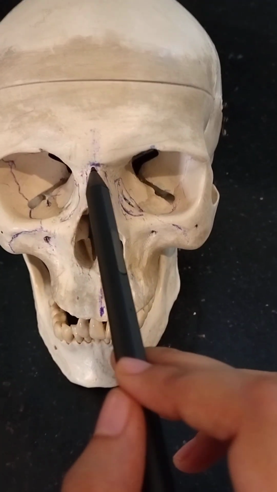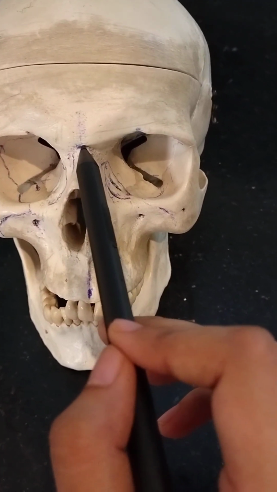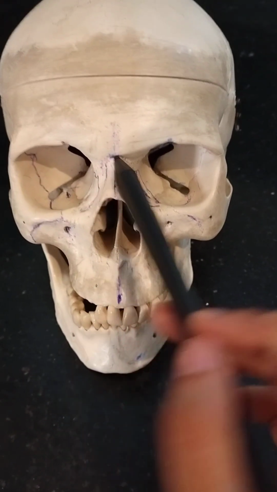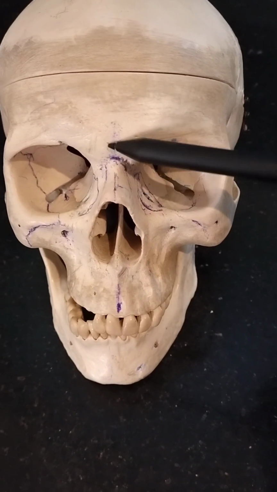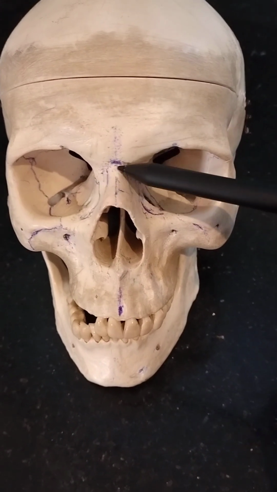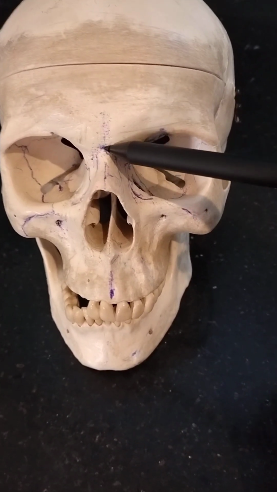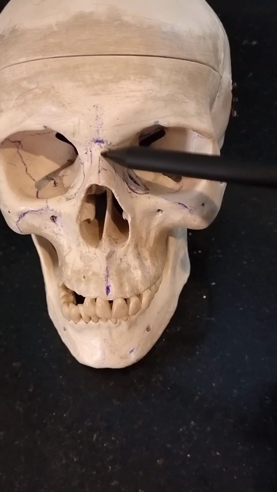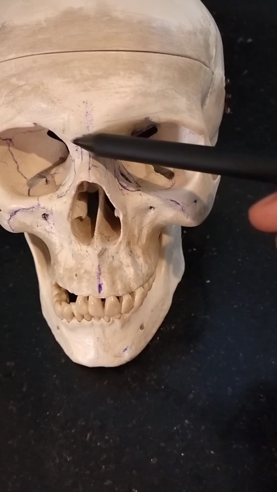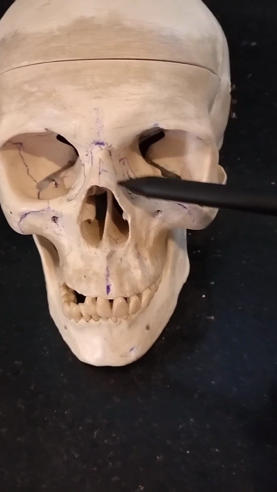Then we have the nasion, which is basically a depression below the glabella. It is formed by the fusion of the internasal suture and the frontonasal suture. This will be more clear once we get to the nasal bones.